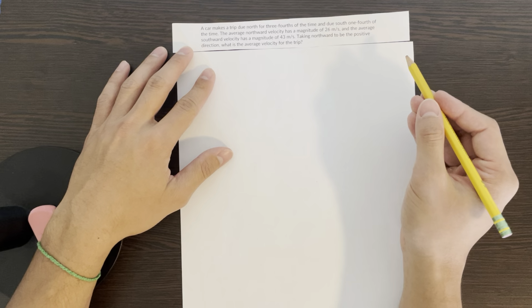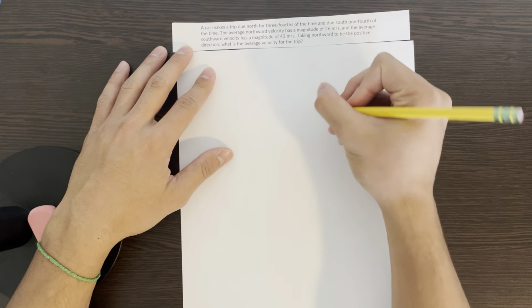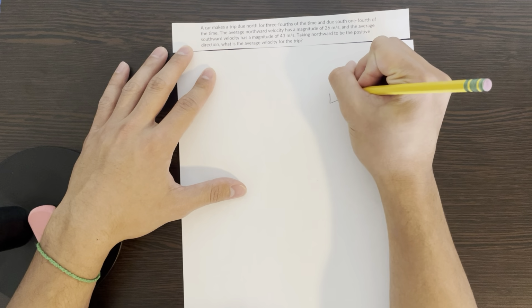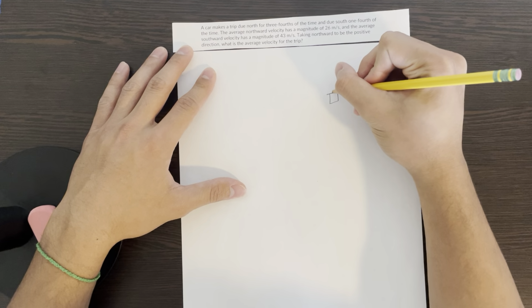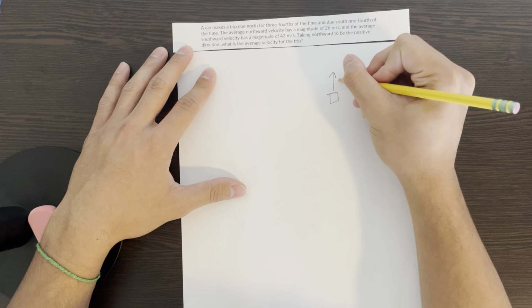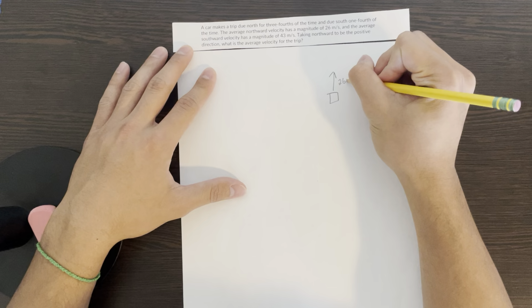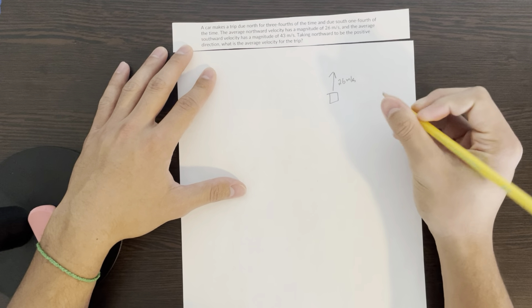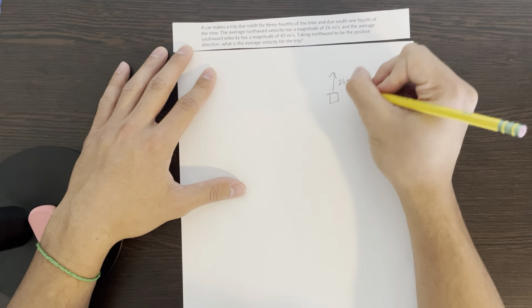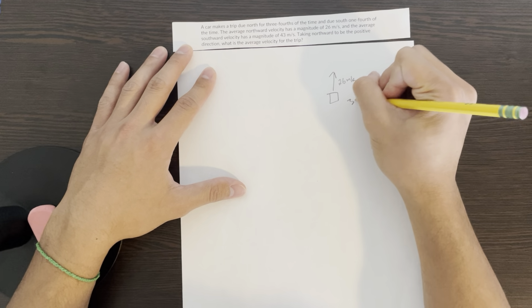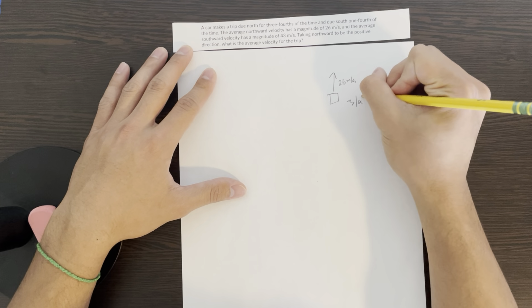So here we go. We'll draw it out. We have a car, and it's going north at 26 meters per second, right? And that is for 3/4 of the time.